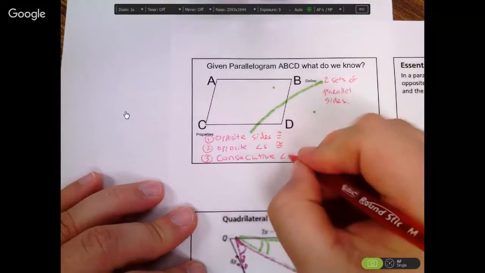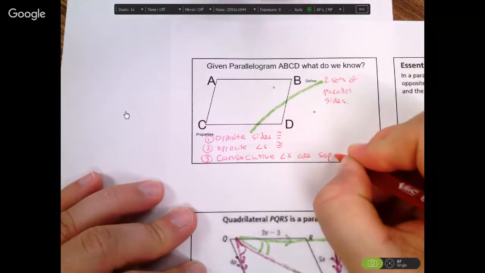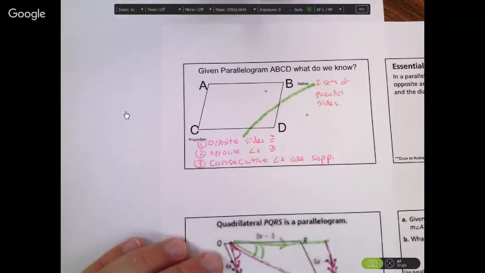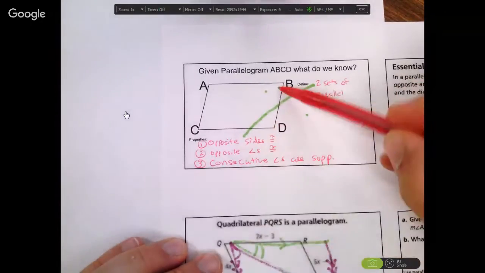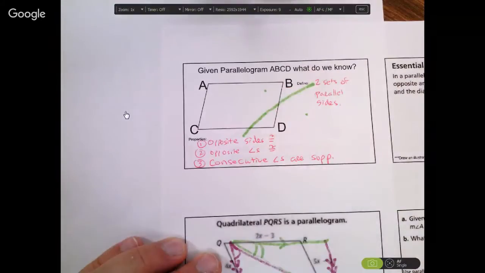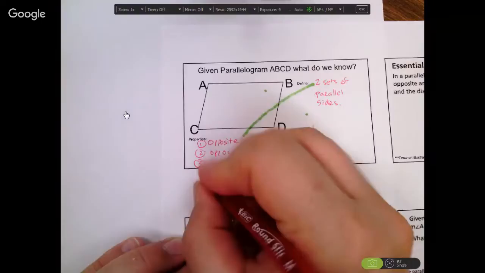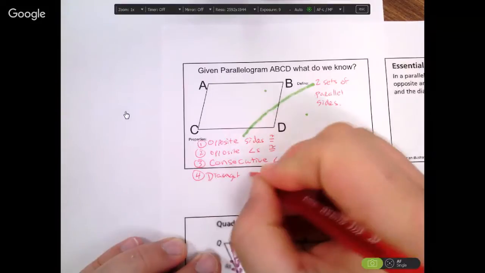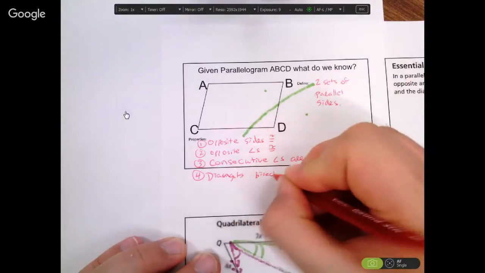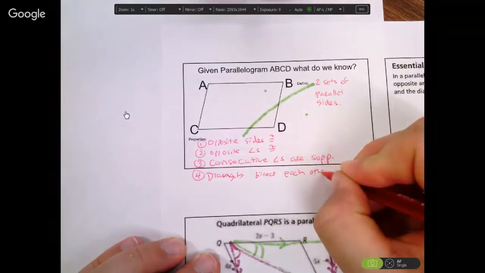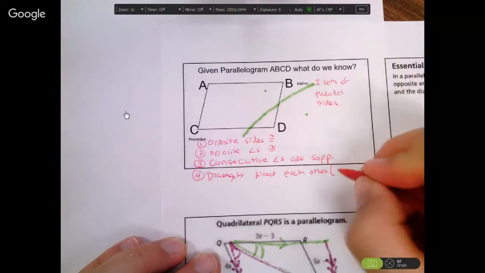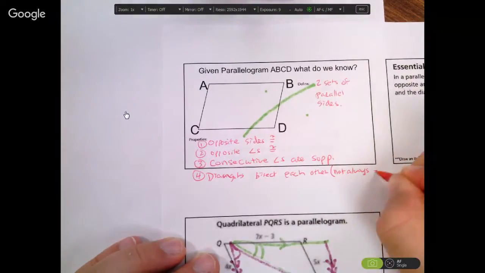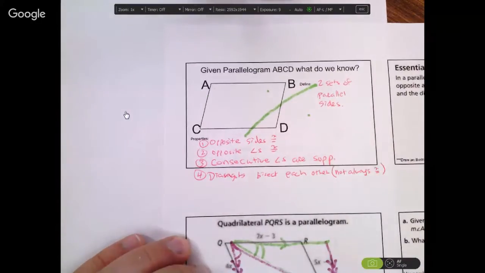Consecutive angles are supplementary. Consecutive means next to each other. So C and D add up to 180, D and B add up to 180, B and A, and so forth. What else do we know? Diagonals bisect each other. And just to be careful, not always congruent.